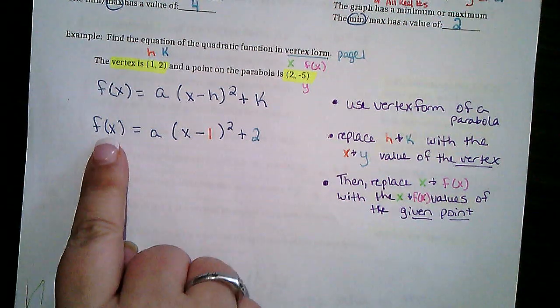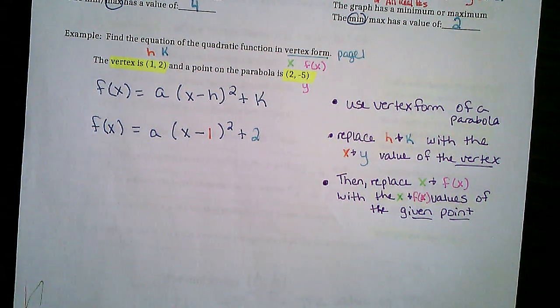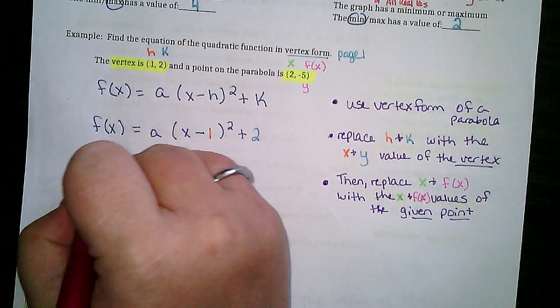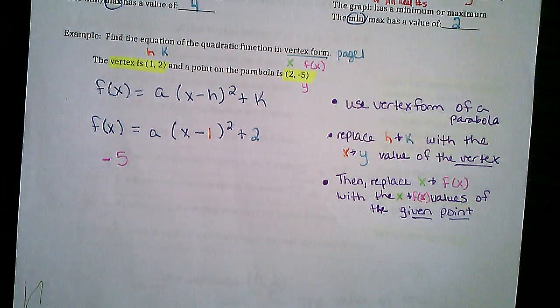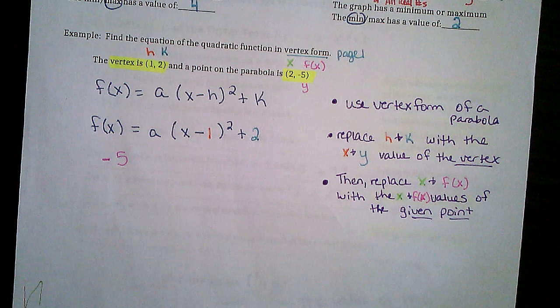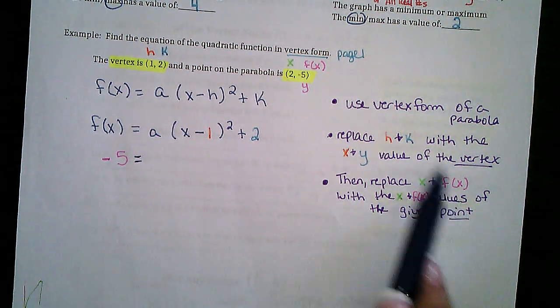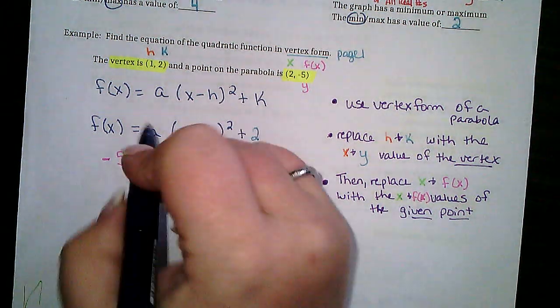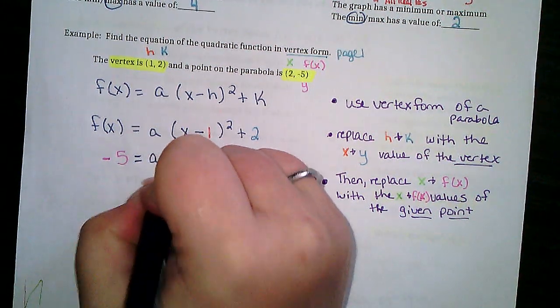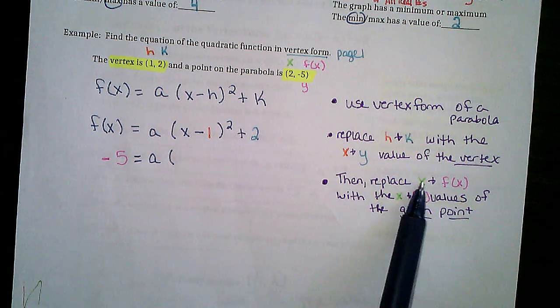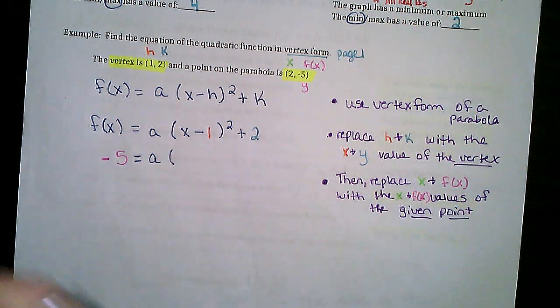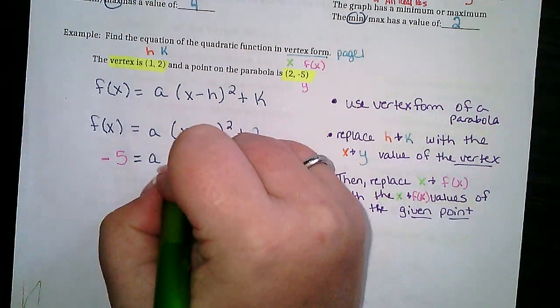Okay, so is my f of x going to stay? No, it's going to get replaced with a negative 5. My equal sign is going to stay. A, do I have anything over here that replaces a? No, so it stays. Do I replace the x? Yep, it says replace the x with the x value of the point, so that will be 2.